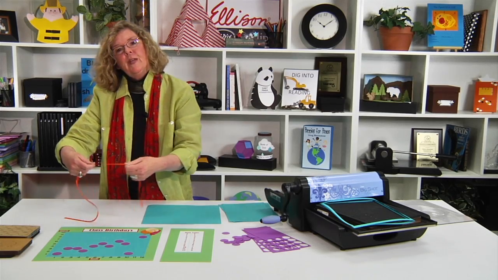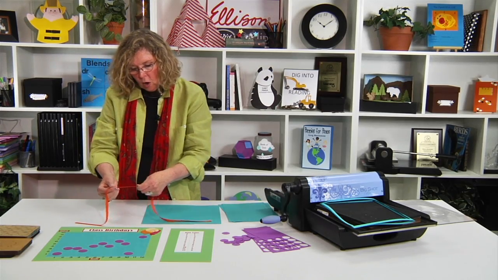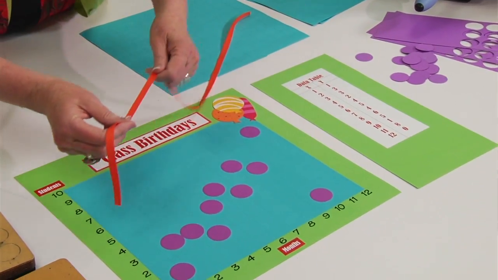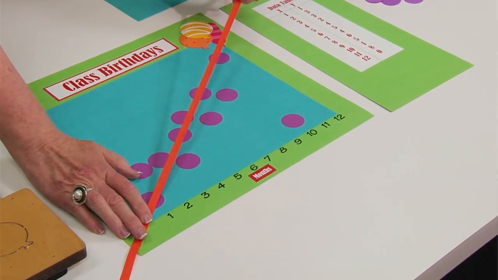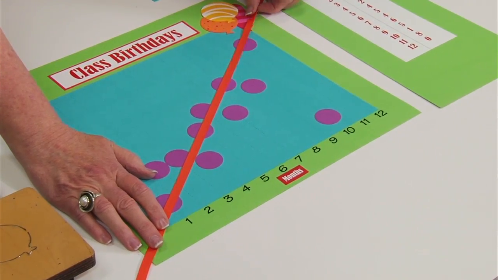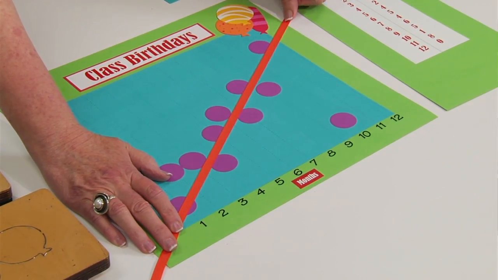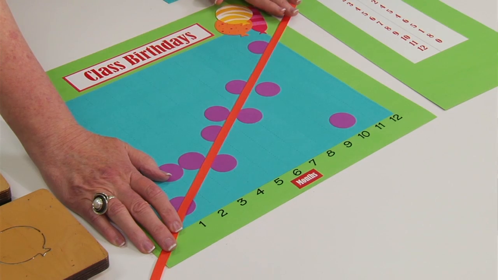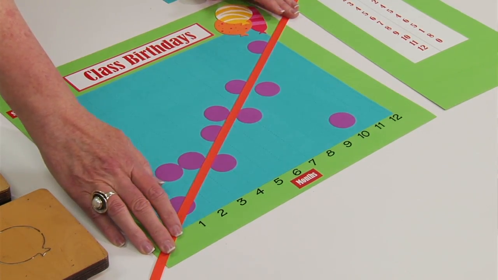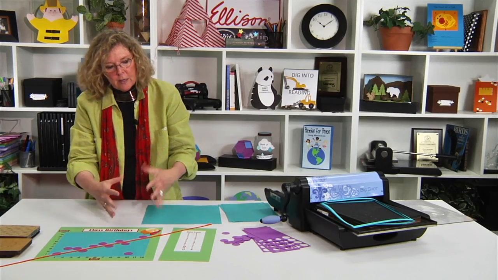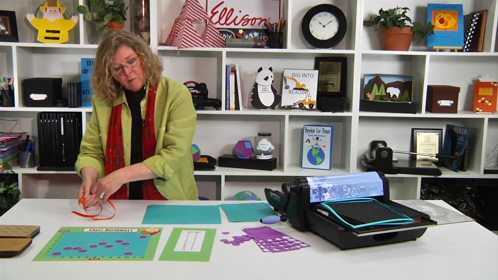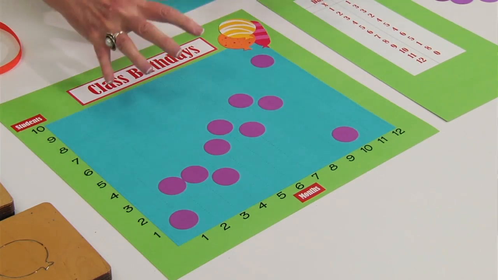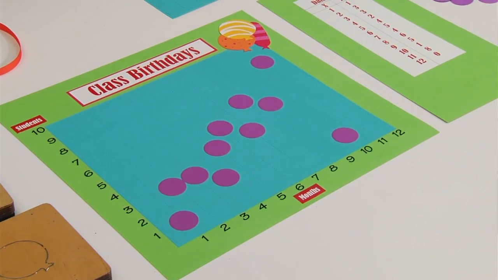You can also do things like take ribbon or take yarn, string. You can figure the best fit line simply by placing this so you have it touching the greatest number of points. This would be the best fit line, and because it slopes up, that means that it has a positive relationship. All of these things are so helpful and so handy to do in a visual way. Even if English isn't their first language, it is such a hands-on visual way to do it. It is just great.